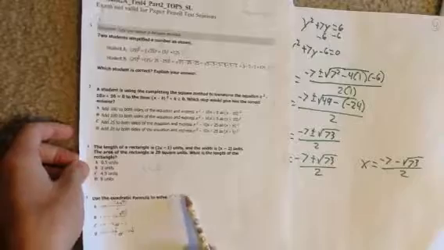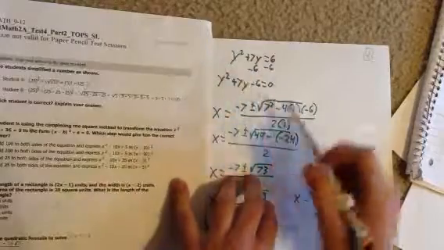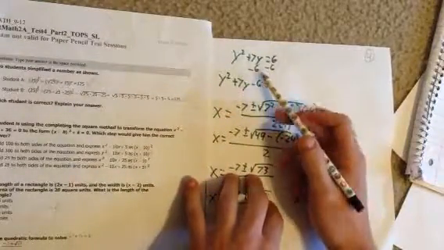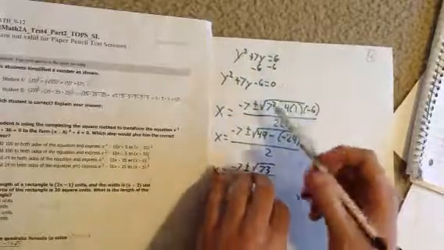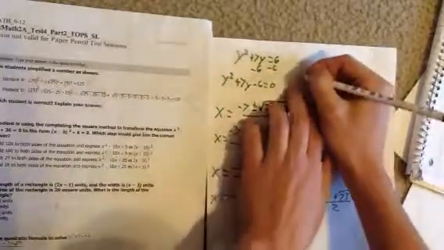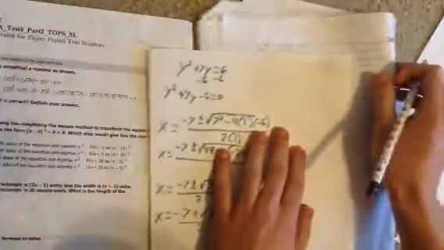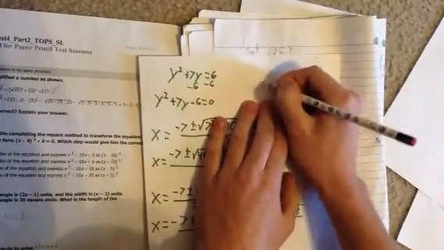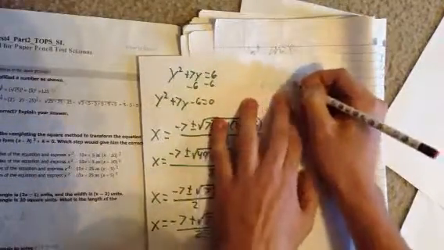And now we need to plug in those numbers into that formula. So our a value in this case would be 1, because it's just y squared, so that just means 1. Our b would be 7y. And to get our c, we need to move this 6 over here. So after all that's said and done, our a equals 1, b equals 7, and c equals negative 6.